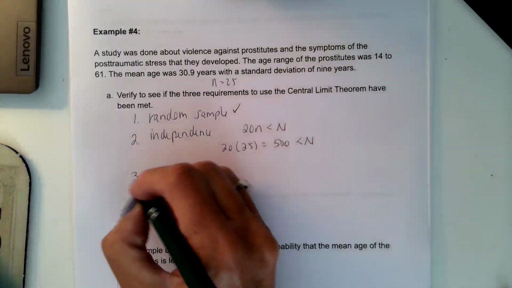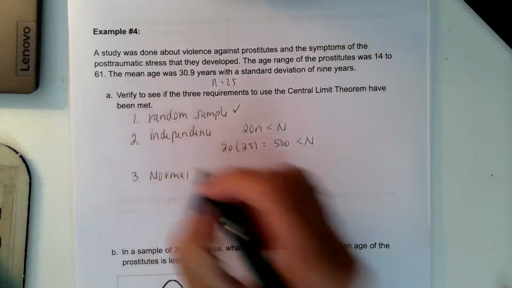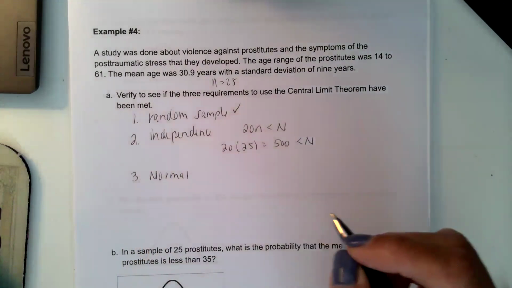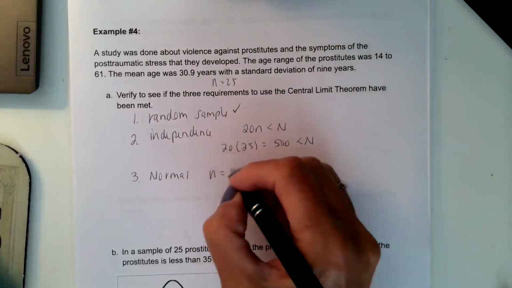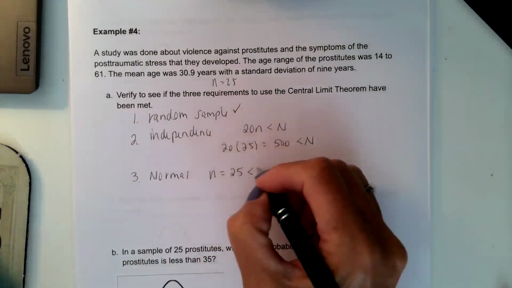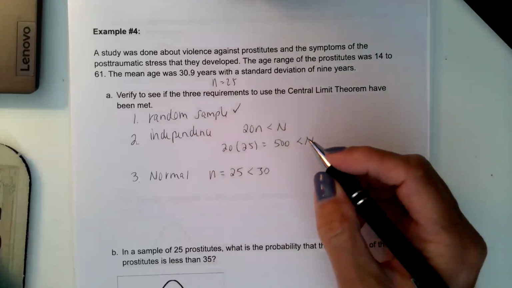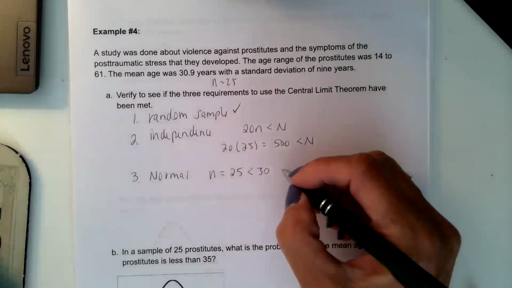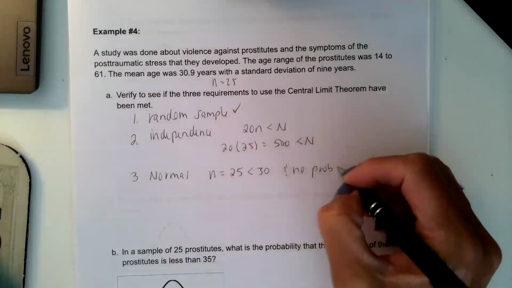And then the third is to show that our distribution is normal, because we don't know anything about our distribution. Our sample size is equal to 25, which is less than 30, and we don't have a probability plot.